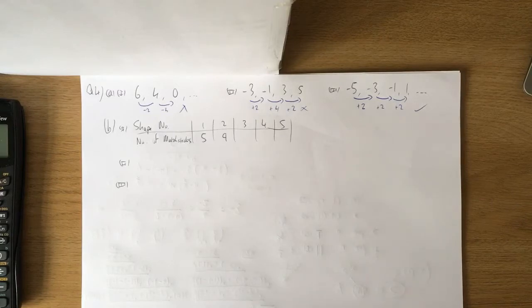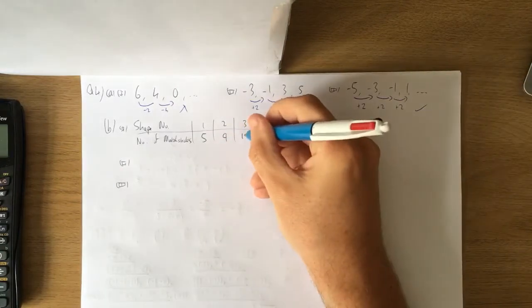Part B then, you've got a pattern made out of matchsticks. You've got 3 of them drawn for you. You're told that there's 5 matchsticks in the first, which you can count yourself. You're told there's 9 in the second, which you can count to check. The third one, if you count it: 1, 2, 3, 4, 5, 6, 7, 8, 9, 10, 11, 12, 13.